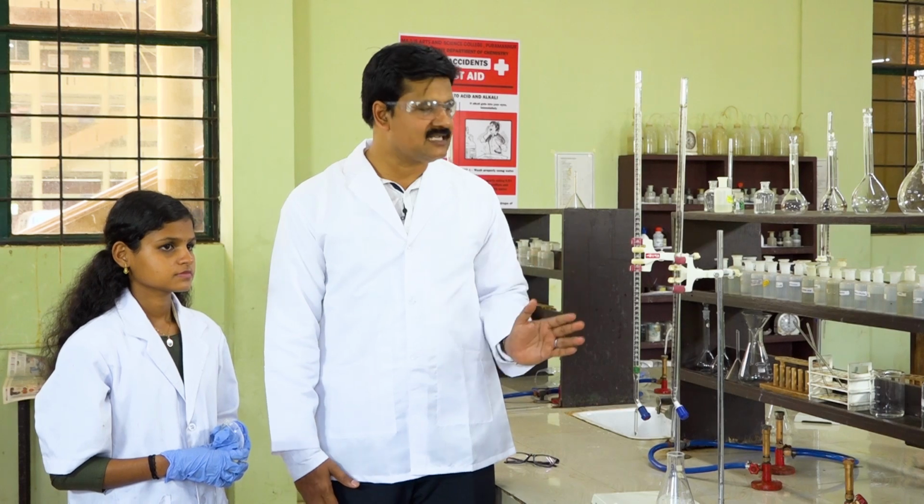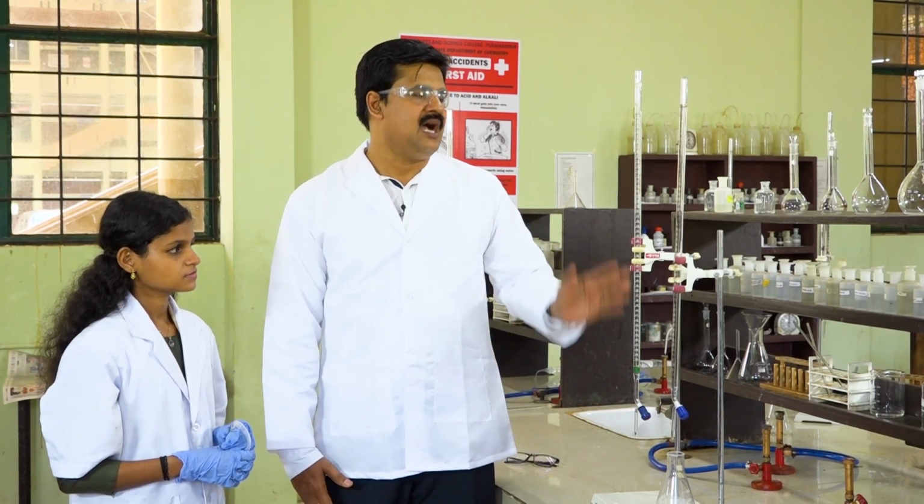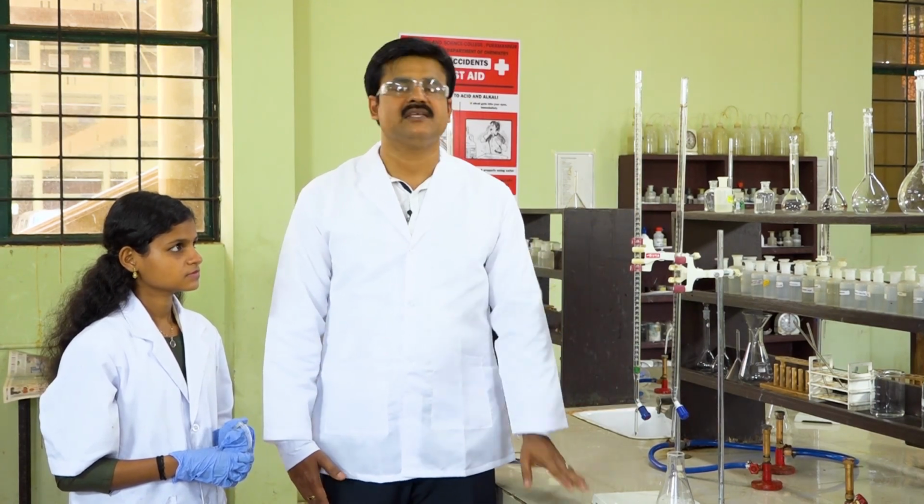We are now demonstrating the tubular method of titration between a strong acid and a weak base. For the sake of convenience, we select hydrochloric acid as the strong acid and sodium carbonate as the weak base. The first burette is filled with hydrochloric acid and the second burette is filled with sodium carbonate. Regarding the experiment, we have to drop 16 ml of sodium carbonate from burette 2 into a conical flask. Add 1 drop of methyl orange indicator and titrate against hydrochloric acid taken in burette 1.